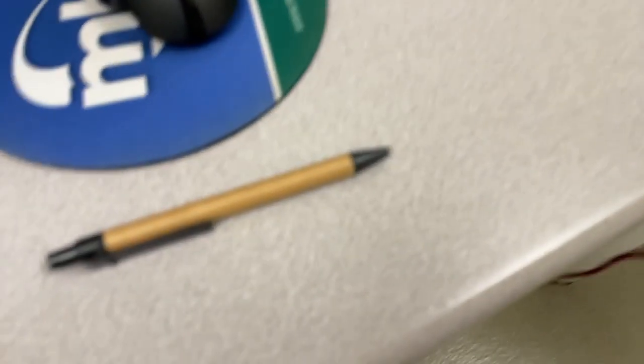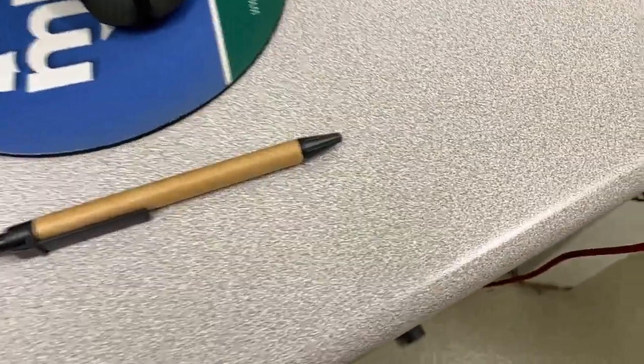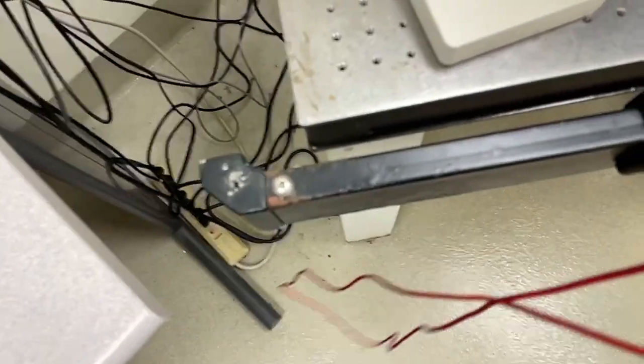It's cool because it's made of cardboard. I found it on the ground and now it's mine. Ugh. Hang on. Cable got caught.